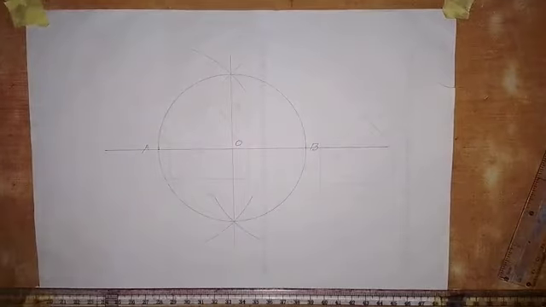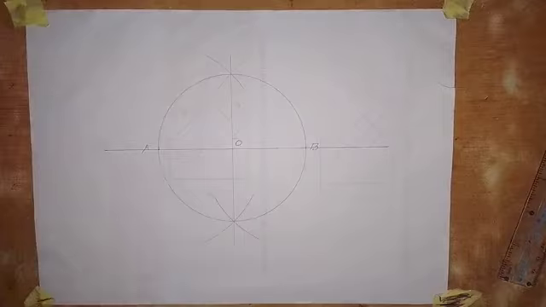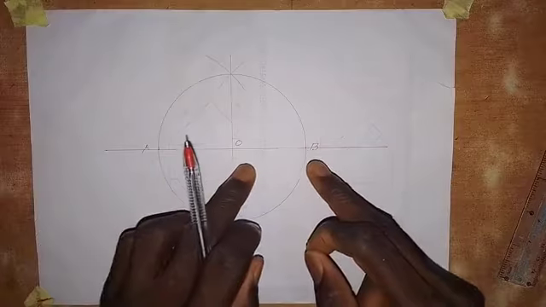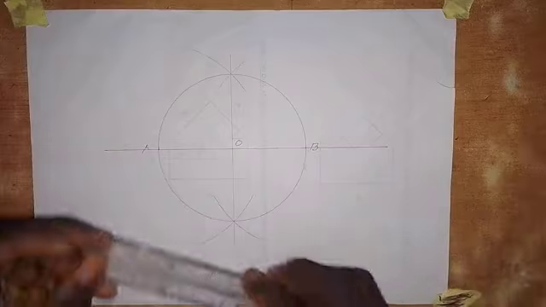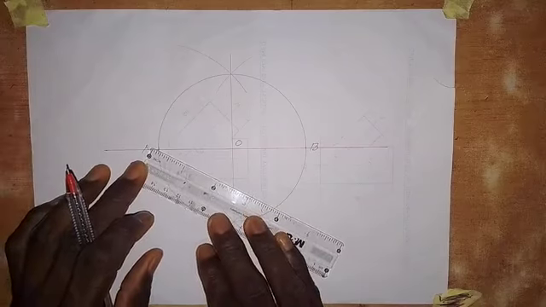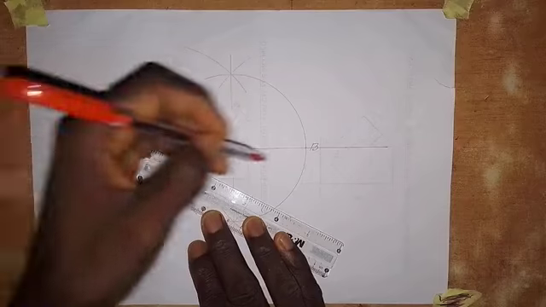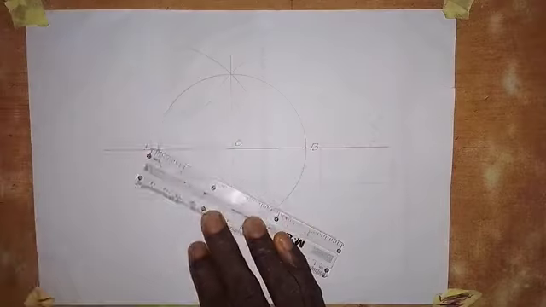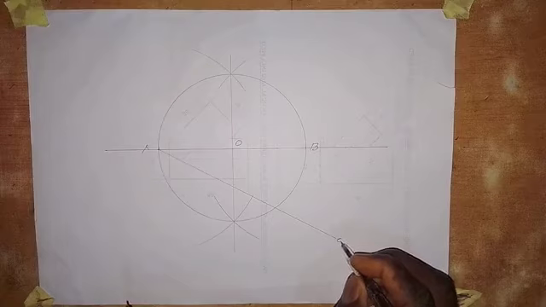Having drawn the circle, we are going to divide the diameter of the circle into 7 equal parts because we are constructing a heptagon. So how do we do that? Take your ruler and set it in this form, making an angle of 30 or a bit more than 30 degrees to the line. From point A here, draw a line in this direction. This line I will call line AC. So this is line AC.